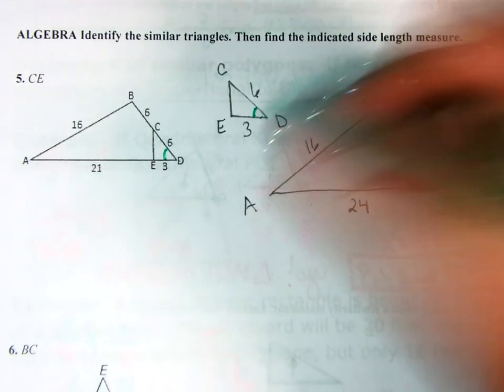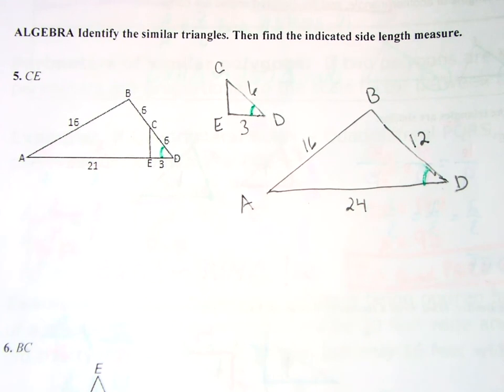in both of them. But since I don't have parallel lines or anything, I don't have a way to find a second angle, so I'm stuck there. So I can't test angle-angle. I can't test side, side, side, because in the little triangle I only know 2 of the sides. So that leaves me with what? Side, angle, side, right? We have to get a little sassy here.